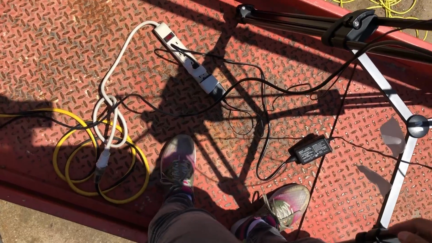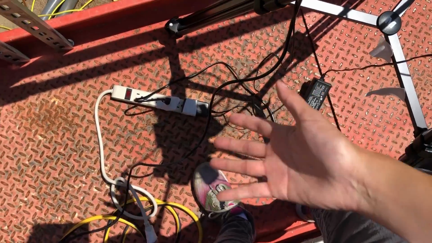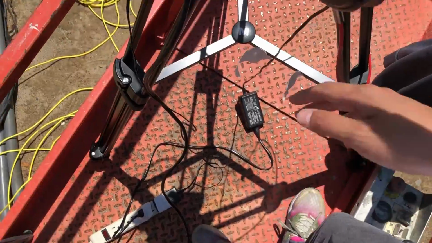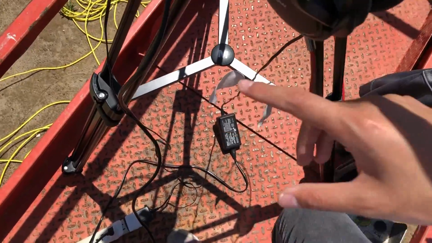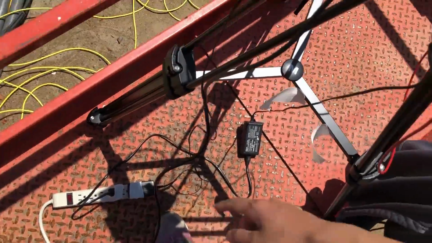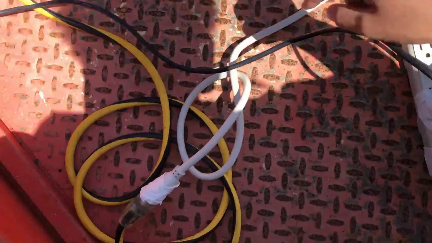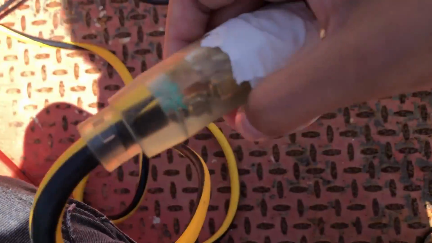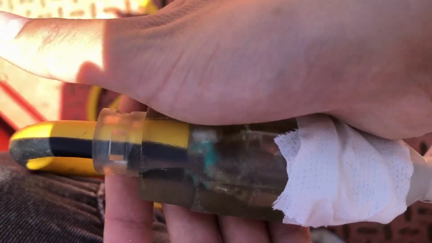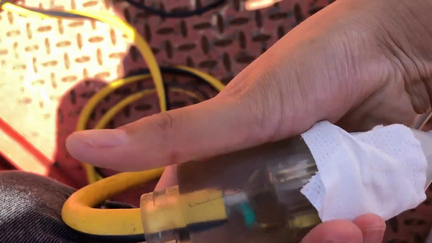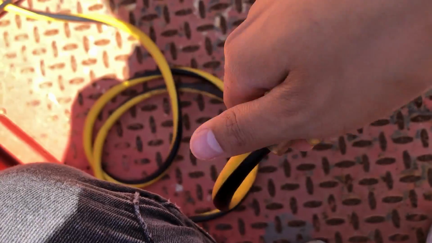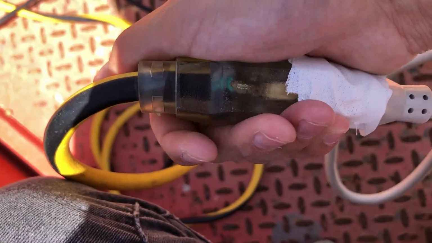Okay, now I've got everything set up. It's a little bit hard to show you me setting up because I can't do things with two hands and film at the same time. So I'm just going to explain what I did. Basically, I've got the extension cord and I plugged the bar over here into the extension cord. If you want to know if the extension cord is working, it's very hard to see, but there's a little orange light in the clear part of this.